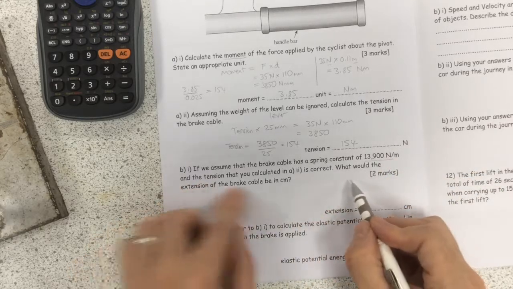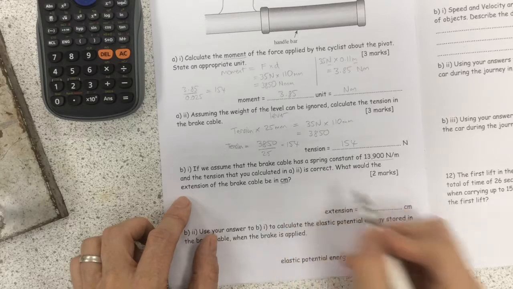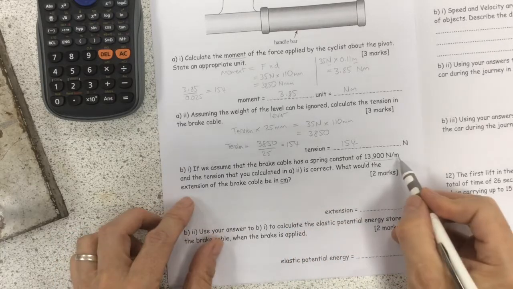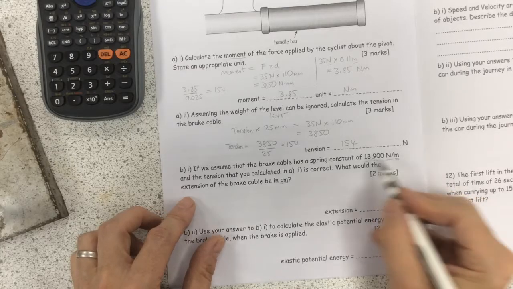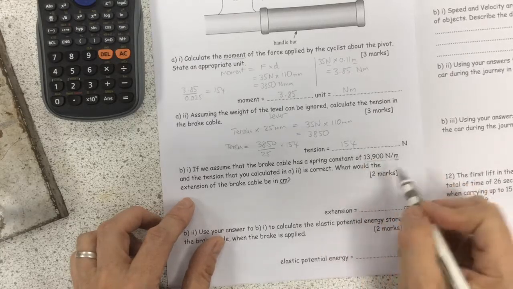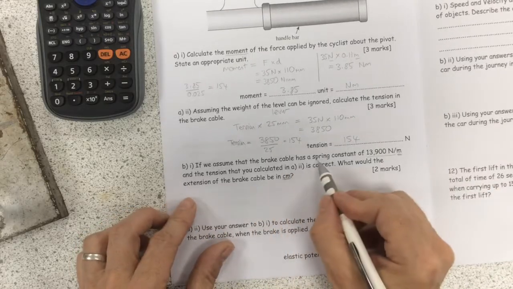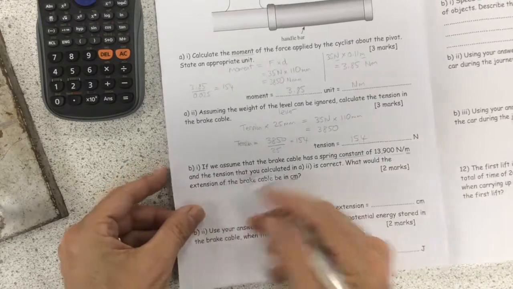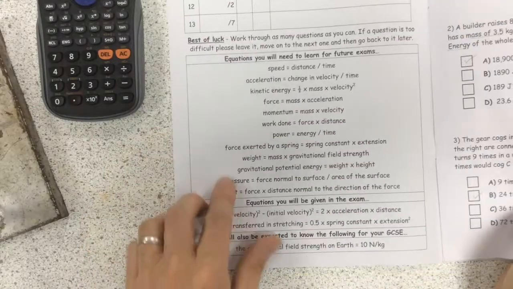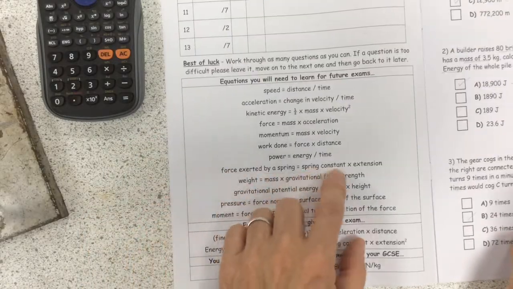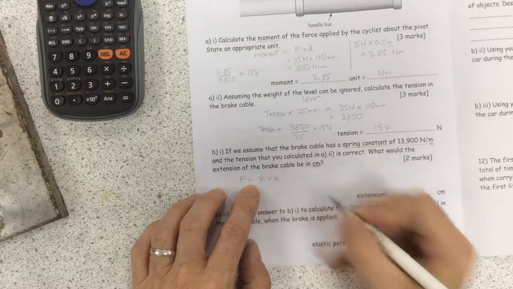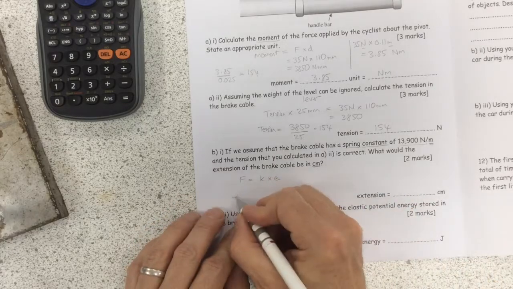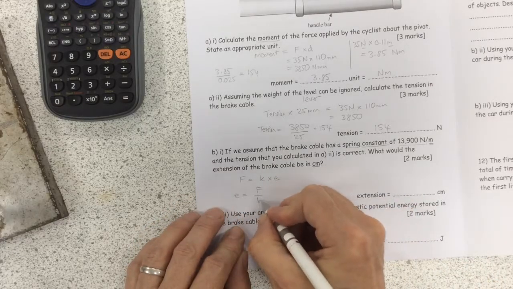What would the extension of the brake cable be in centimetres? Okay, this is going to be a trick at the end. We'll work it out firstly in metres because our answer for the spring constant is in newtons per metre and this is in newtons. So everything's going to be in newtons and metres to start with. So we look for our spring constant equation, and the tension is just a force. So force equals spring constant, which is K, times the extension. To rearrange that, I've got E equals F divided by K.